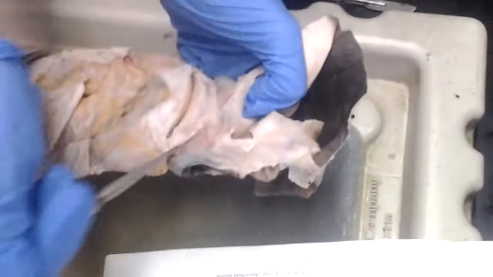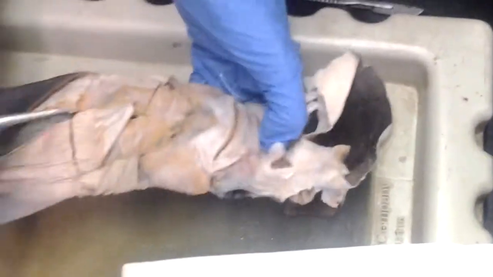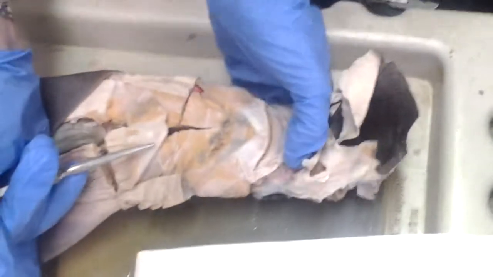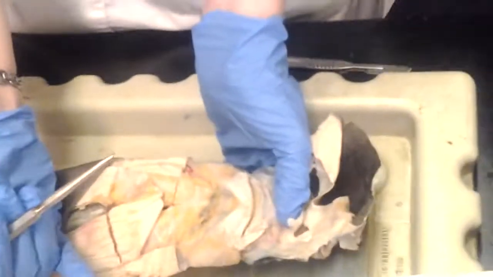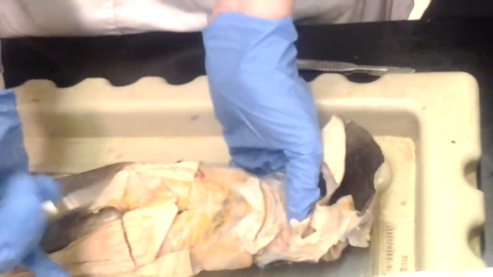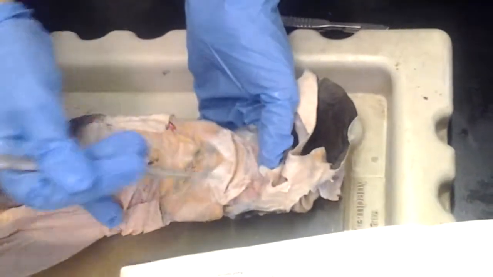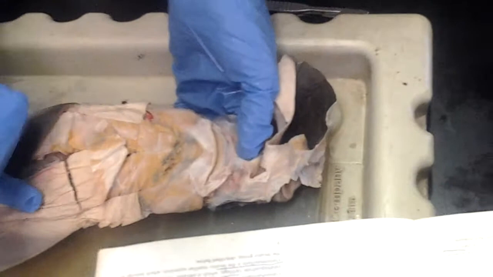These are the labial cartilages. And that jaw, or what is that? Yes, this is the jaw. No, but I mean the labial, they're part of the jaw. Labial cartilages. Yeah, you need to read your book.